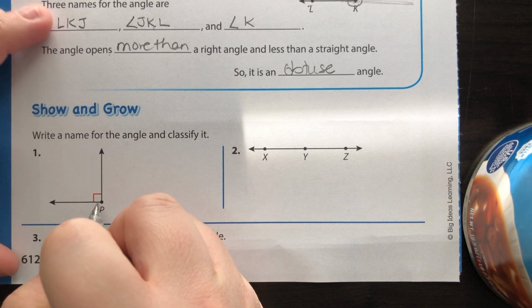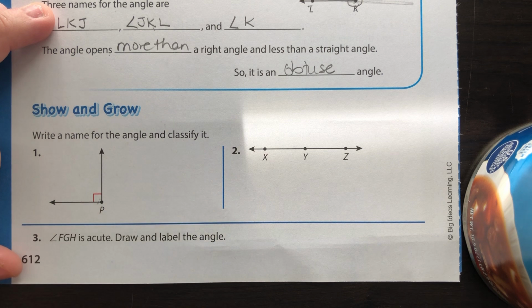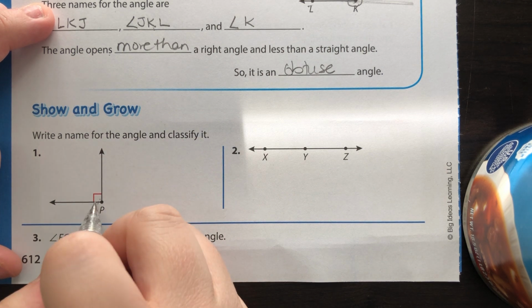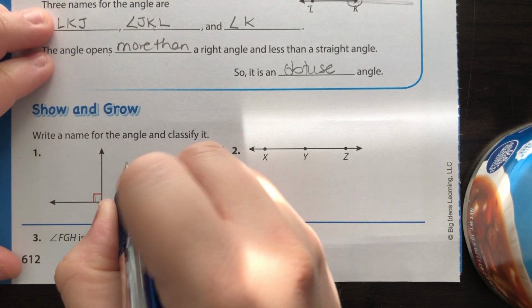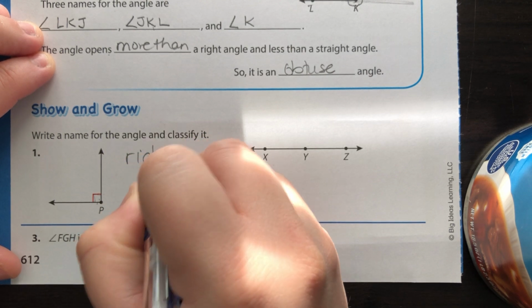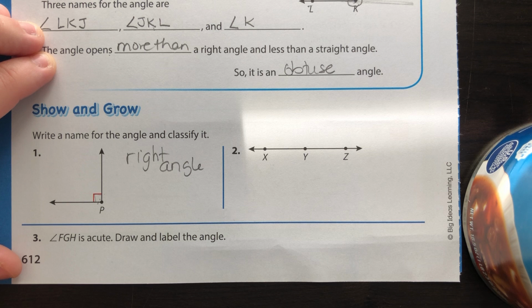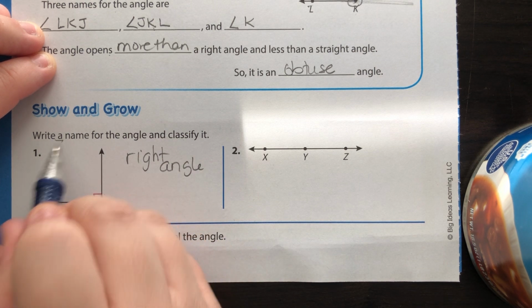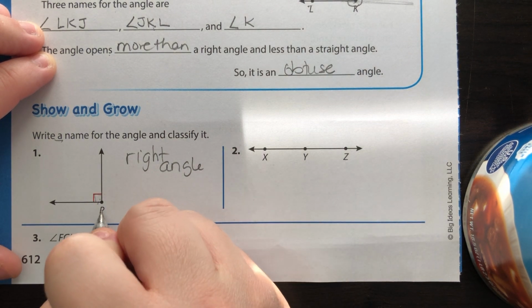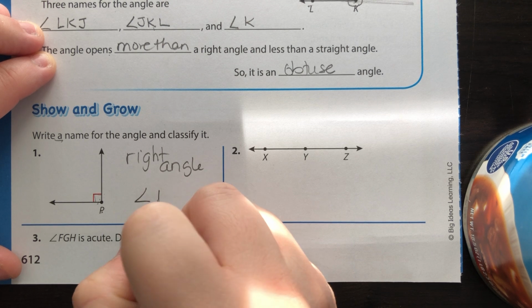Well, this little square corner is your indication that it is a right angle. The only angles that get this box right here are right angles. So this is a right angle. It has a few names, but they only say write a name, so they only want one name. Because we only have one letter, that's angle P.